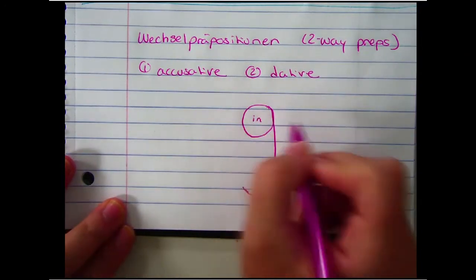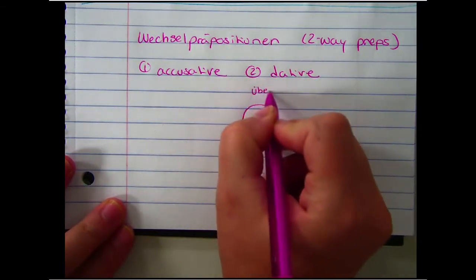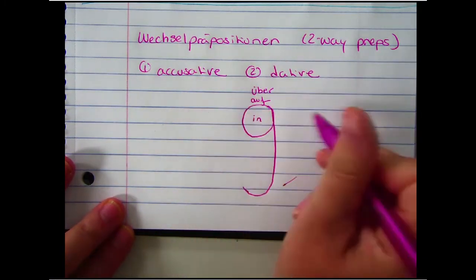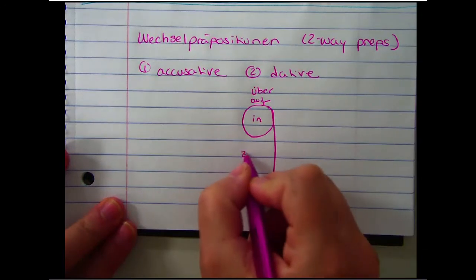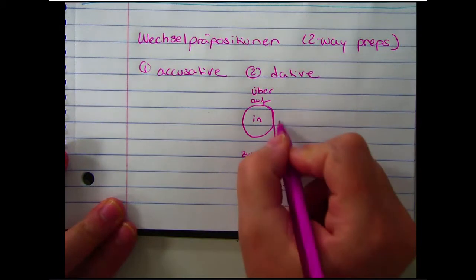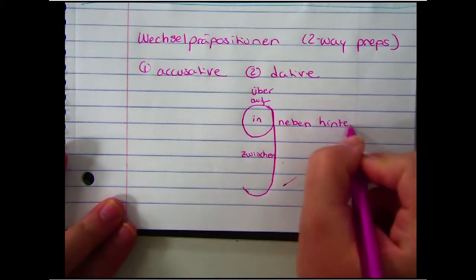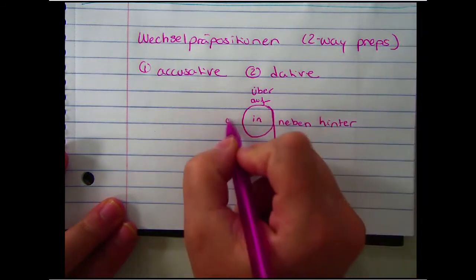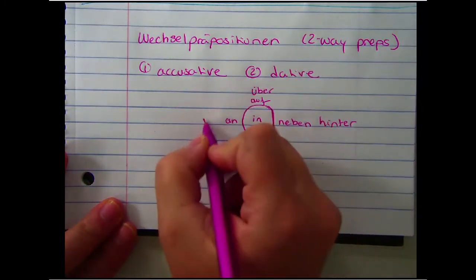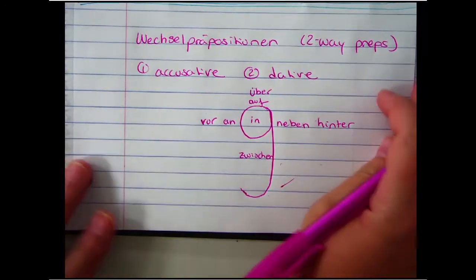So we have in, which is in or into, über, which is above, auf, which of course is on a horizontal surface, zwischen, in between, neben, next to, hinter, behind, an, which is on but on a vertical surface, and then vor, which is in front of. So this is a good way to remember all 9 of those prepositions.